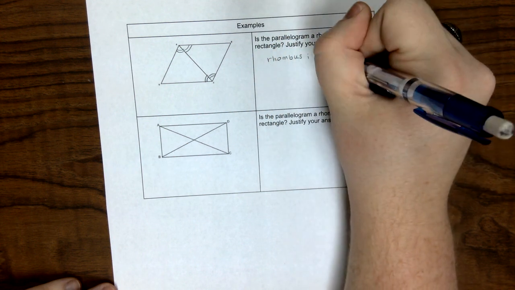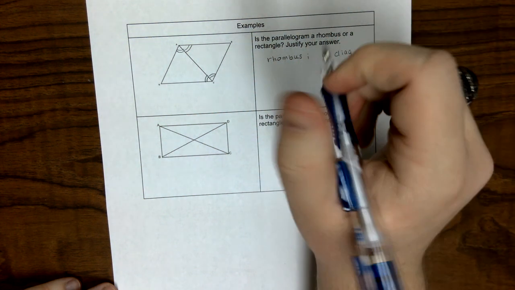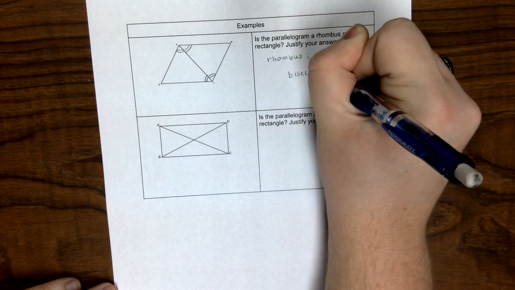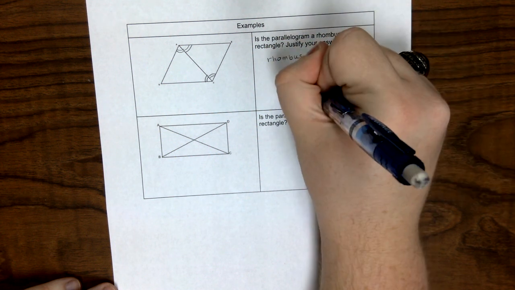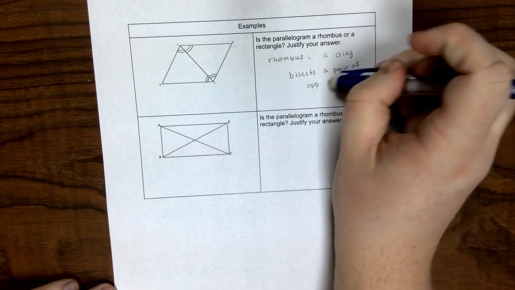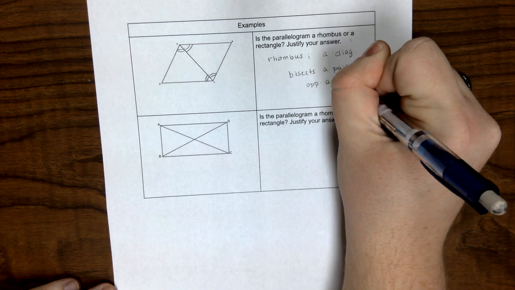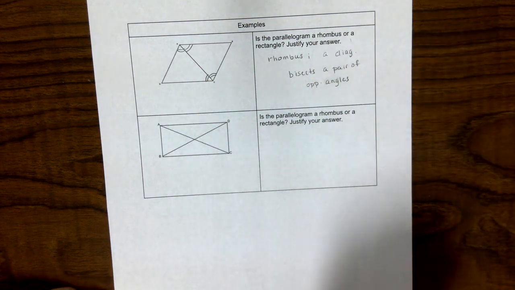Why is it a rhombus? Because a diagonal bisects a pair of opposite sides. Not sides, angles. Okay?